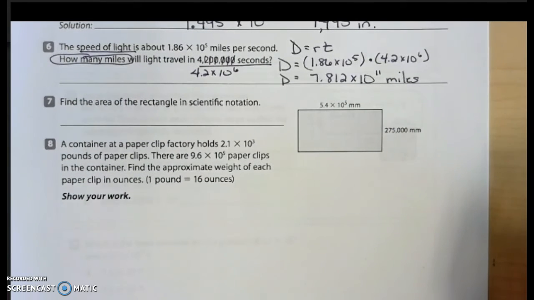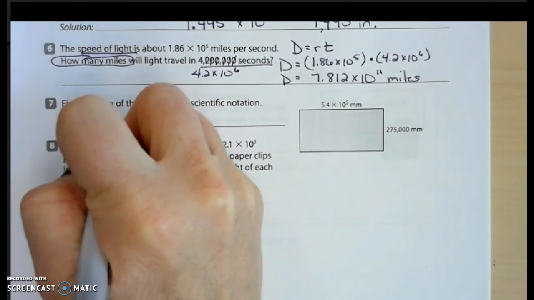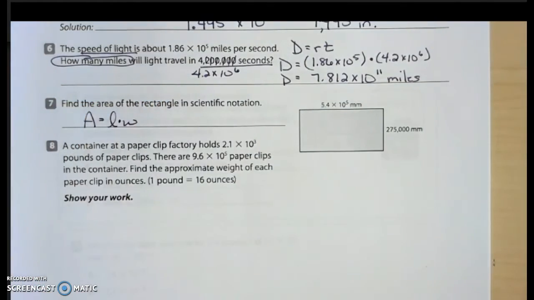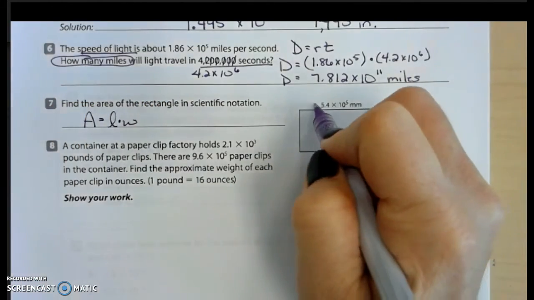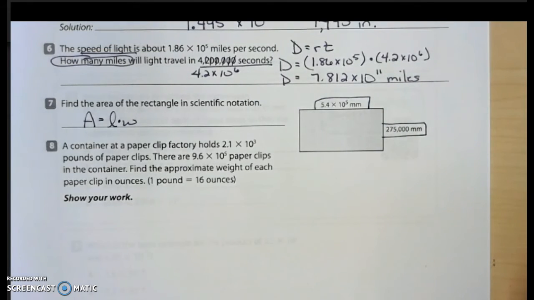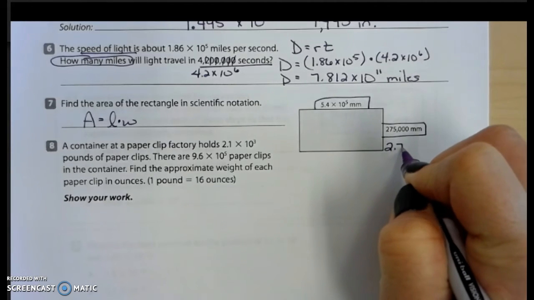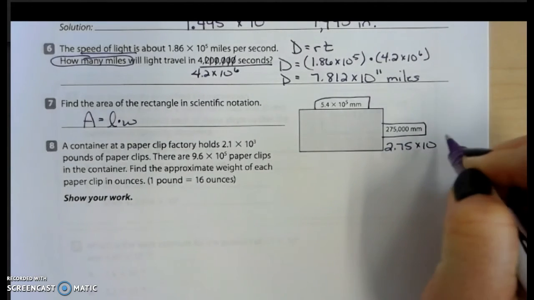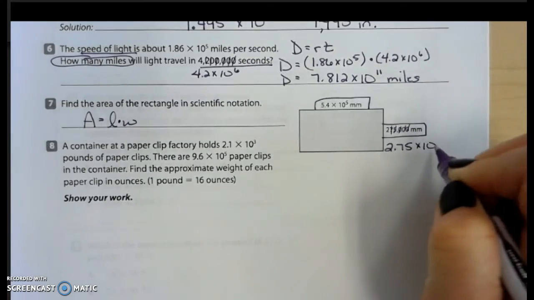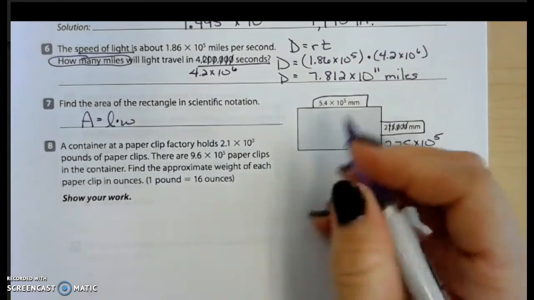Number 7, find the area of the rectangle in scientific notation. Now, area of a rectangle is length times width. The length and the width is given. One of them in scientific notation, one of them in standard form. I'm going to convert standard form to 2.75 times 10 to the 5th. Now they're both in scientific notation and I can use my formula.